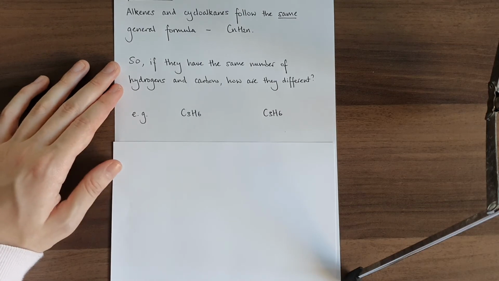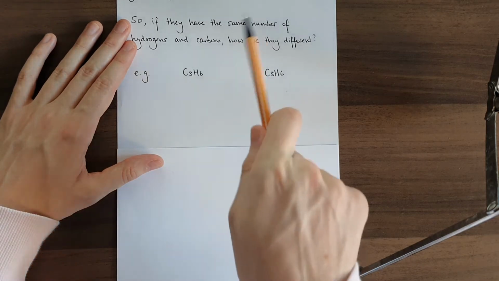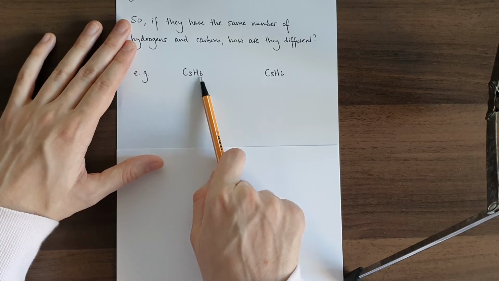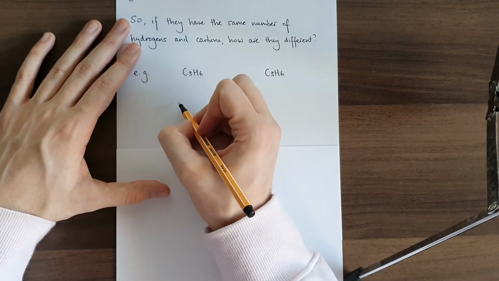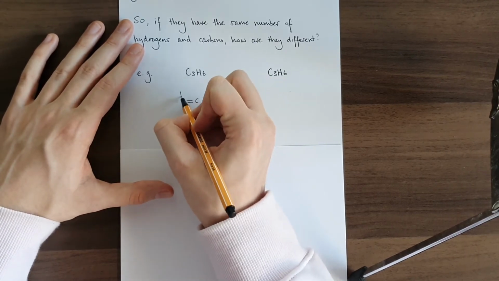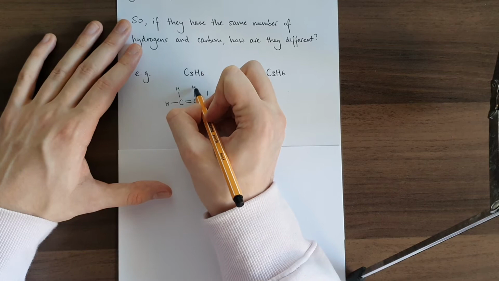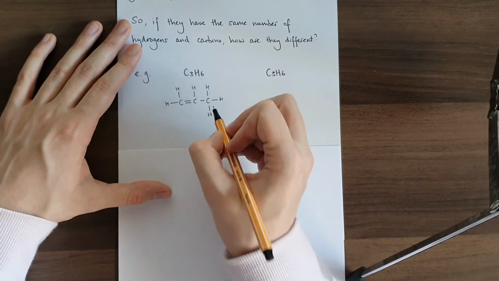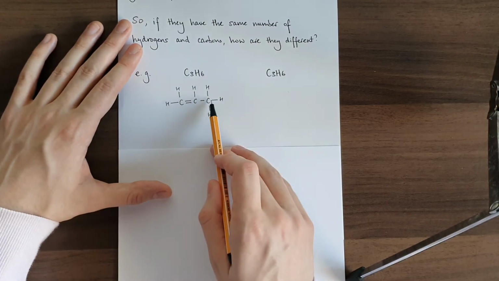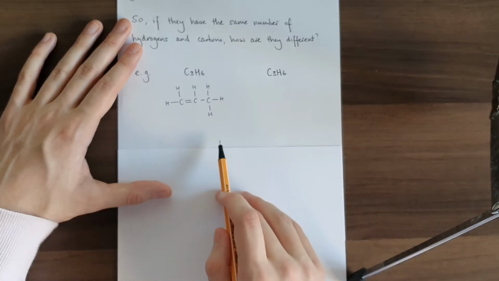Okay, so for example, if I chose the area of this general formula that gave me 3 carbons and 6 hydrogens, this could mean this, because if I count through this, I can clearly see that I have 3 carbons, just like the molecular formula tells me to have, and I have 6 hydrogens, just like it tells me to have.